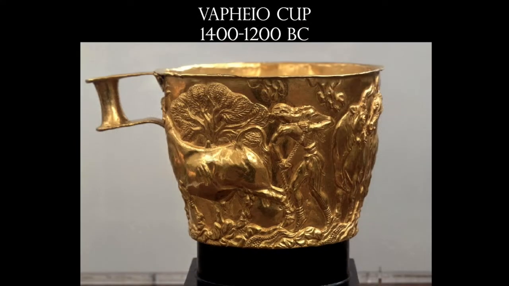And we also had the term repoussé as a type of relief sculpture. This is done exclusively with metal, and it's where we have, in this case, gold, and the figures and scene are not carved, but they're hammered out from the back side of the metal. This is called a Vapheio cup because it was found in the city of Vapheio in mainland Greece, although it was most likely made by an individual from the island of Crete, just because of the quality of the workmanship and also the subject matter that we see around the cup.